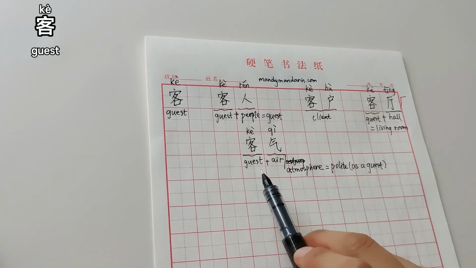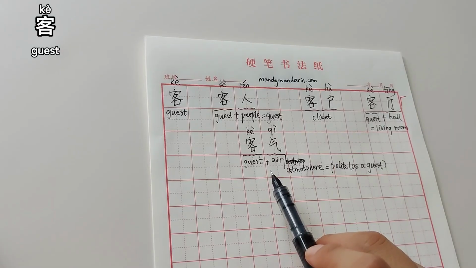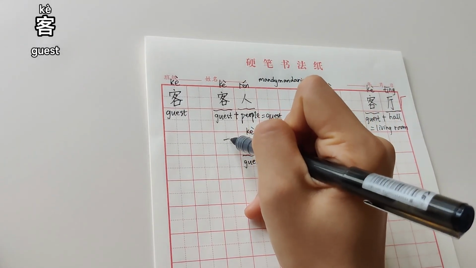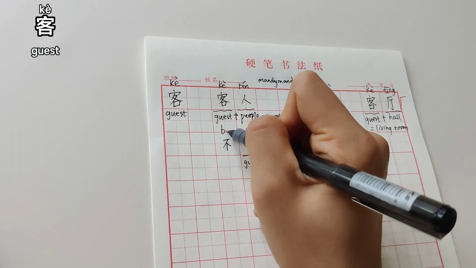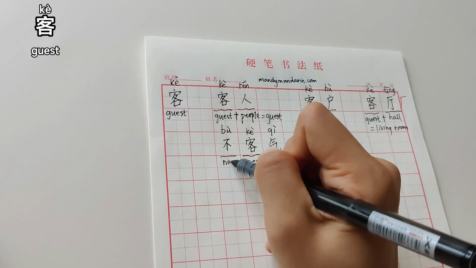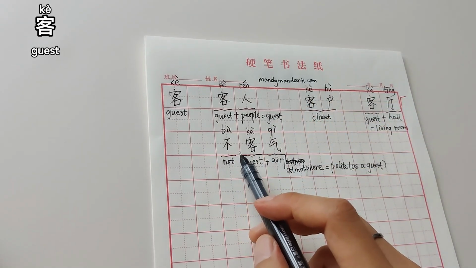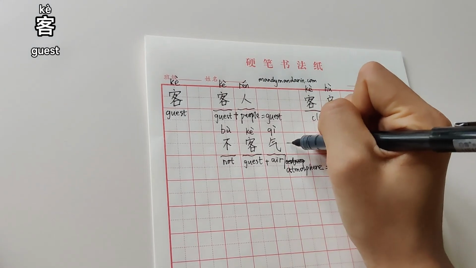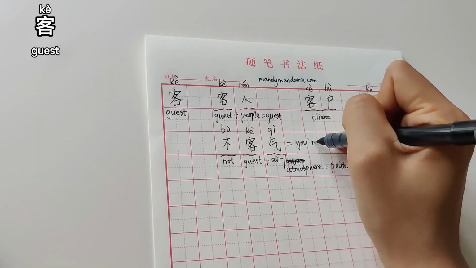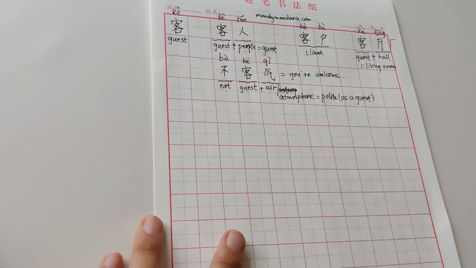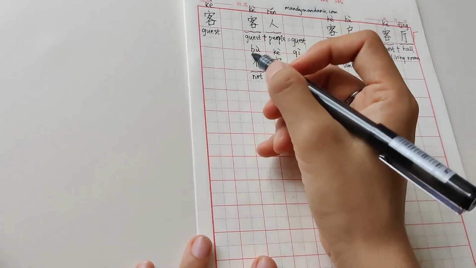Okay, but this is not the word that we are very familiar with. Actually, we are very familiar with the negative form of it, and that would be 不客气. 不客气, not to be so polite as a guest, and that would make you are welcome. Okay, now let's continue with the next example.